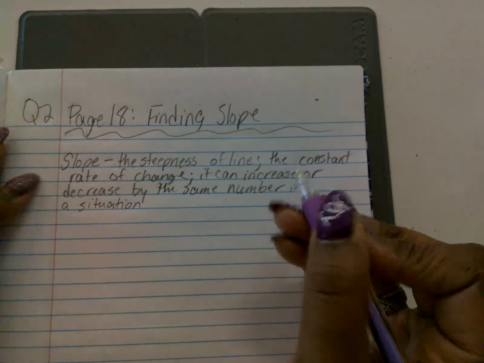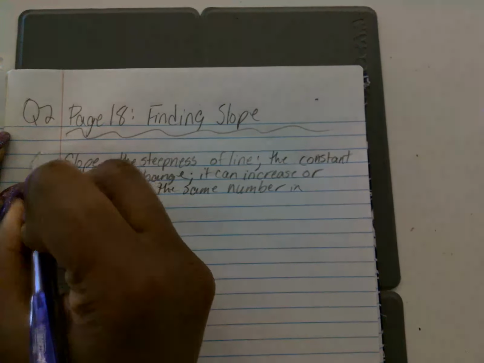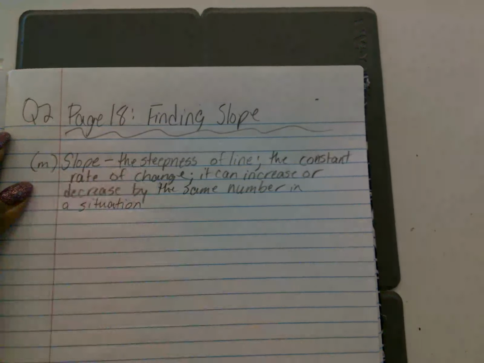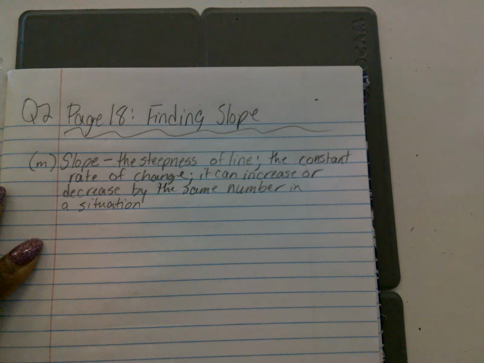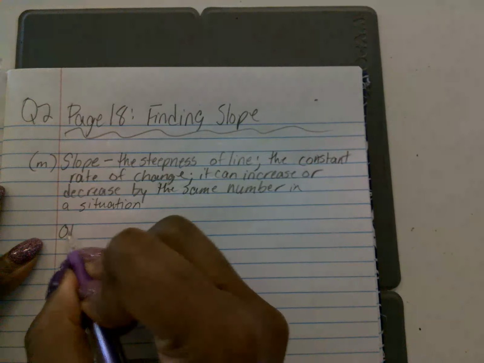The letter that they use for slope, and write it right here, is M. We have other names for slope.